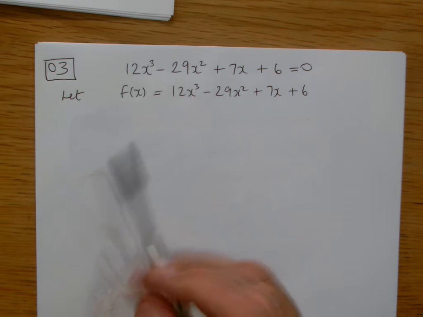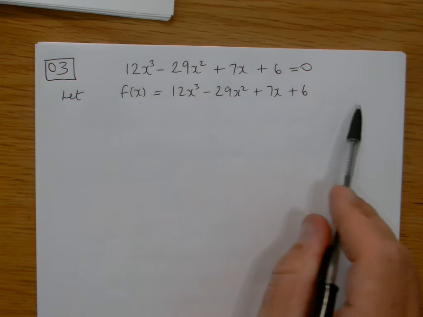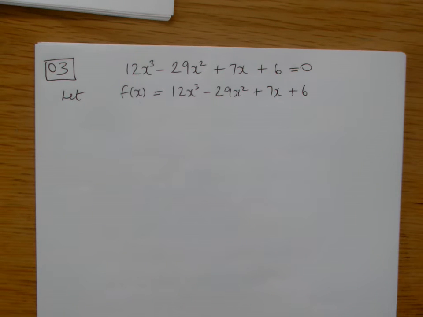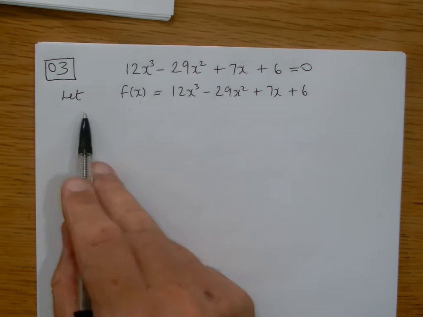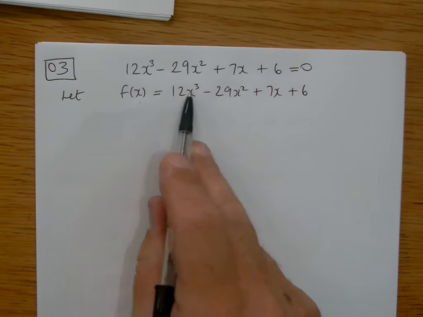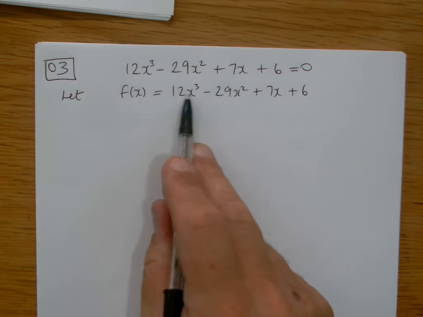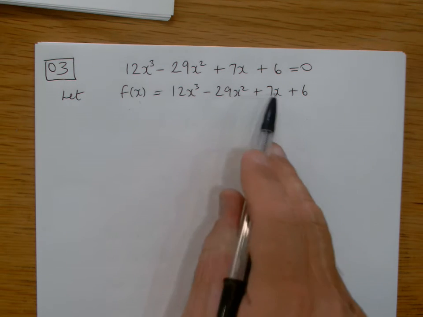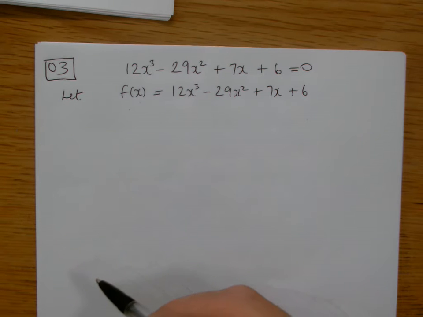Because that's the remainder theorem, isn't it? If we can find a value of x that, when substituted in here, comes up with 0, that will enable us to find the factor. So when I looked at this, I thought about 1, because I always start with x equals 1. But if x is 1, this would be 12, that would be minus 29, that would be 7, that would be 6, and it just wouldn't give us 0.